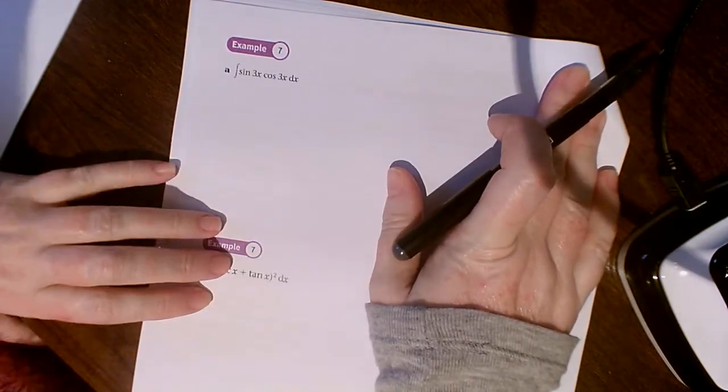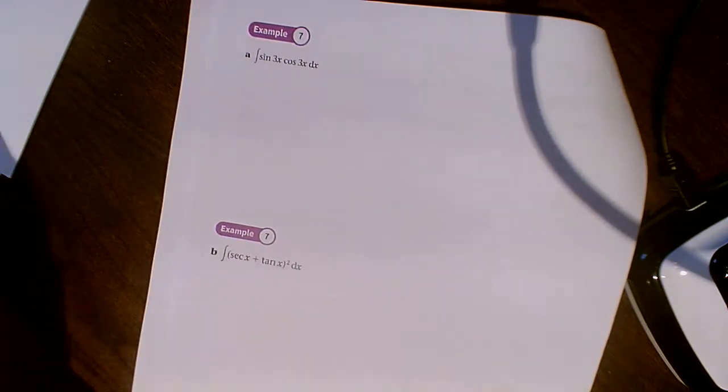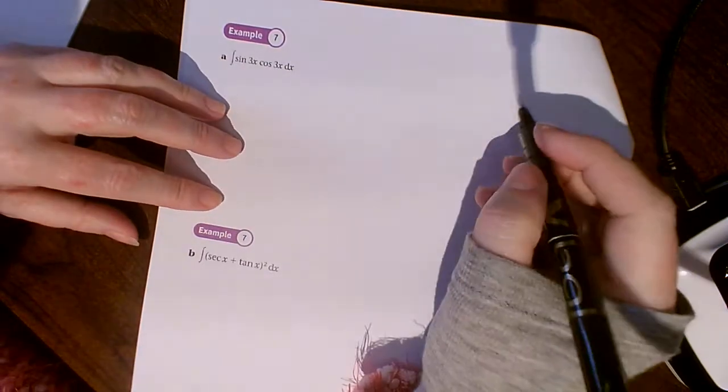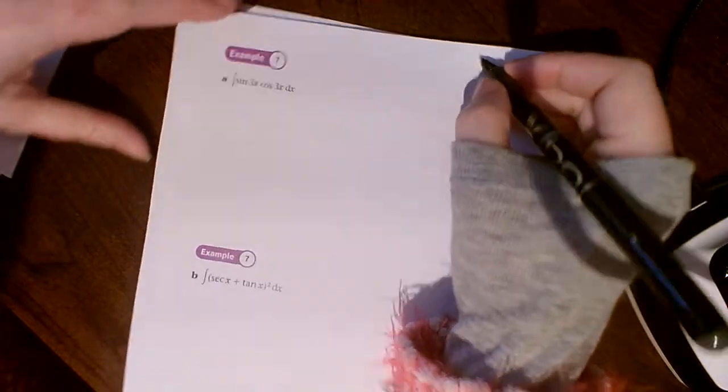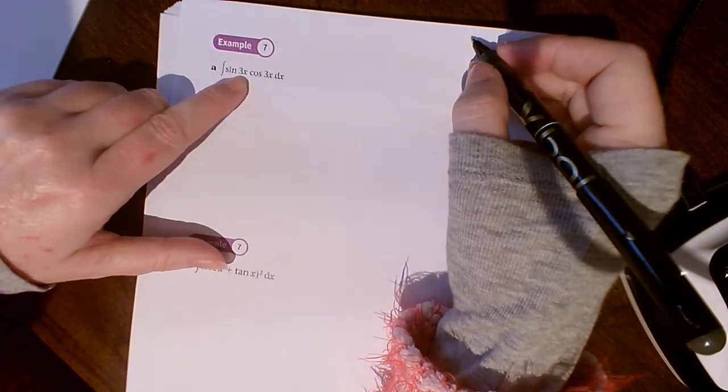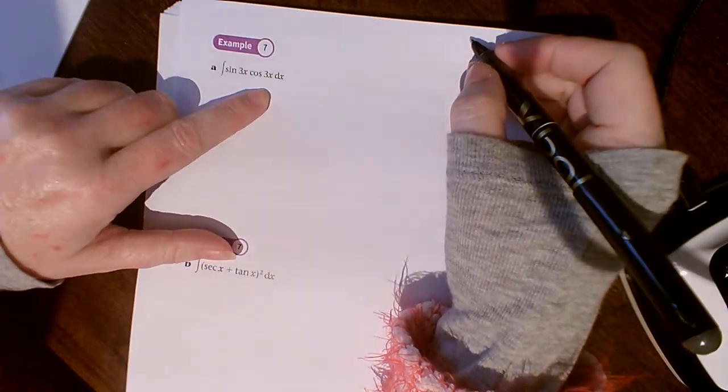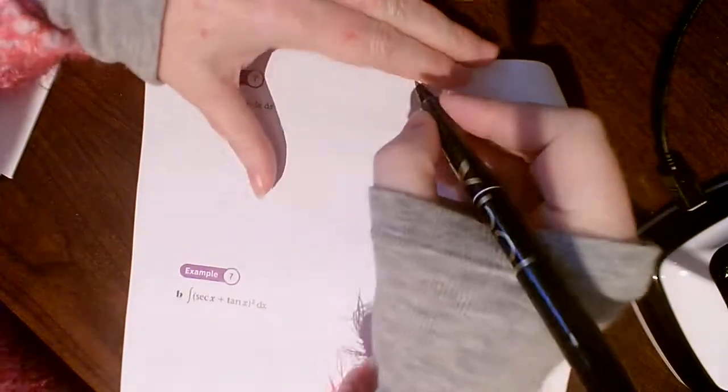Right, sometimes these are difficult to spot, and this is one of those times. But the more you practice, and even if I only give you so many questions to practice, I really would recommend you practice more, because the more you practice, the more likely you're going to spot them. So I'm seeing sine 3x, cos 3x, and this is a difficult one.